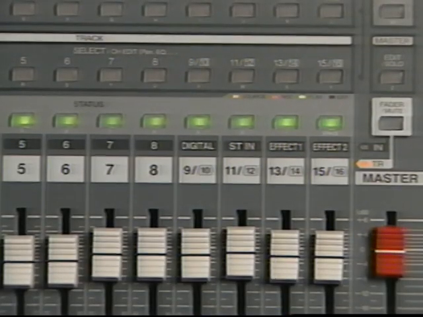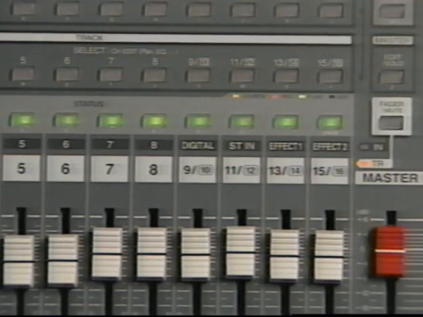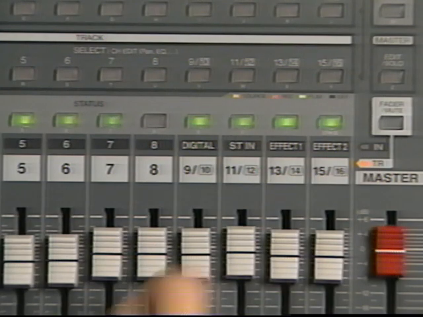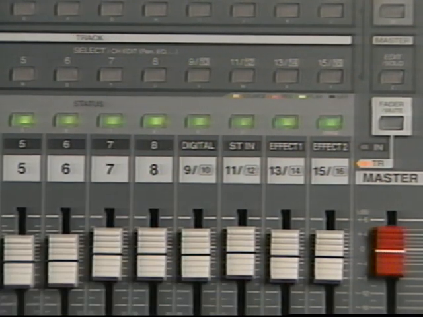You can also mute tracks while the song is playing. During playback, press the status button once for the track you wish to mute. The LED will go out and that track is now muted. Press the status button again to make it green. That track is now playing back.